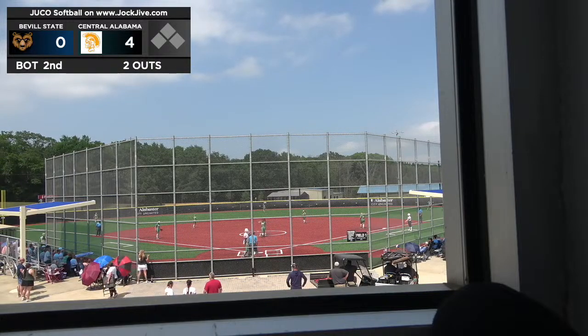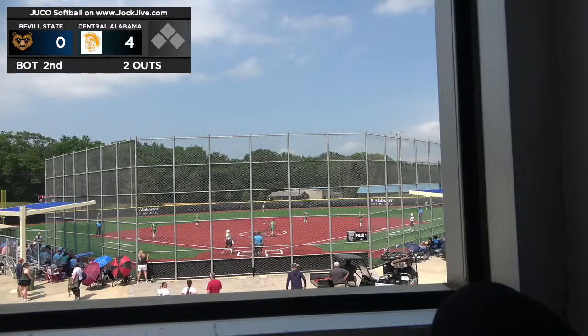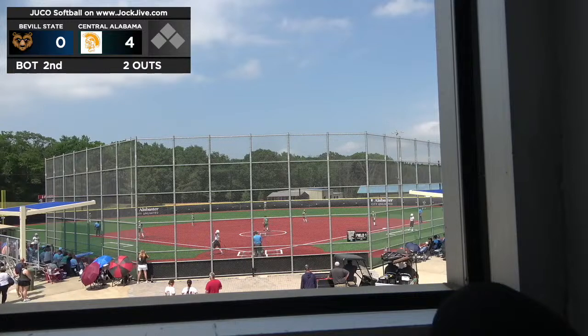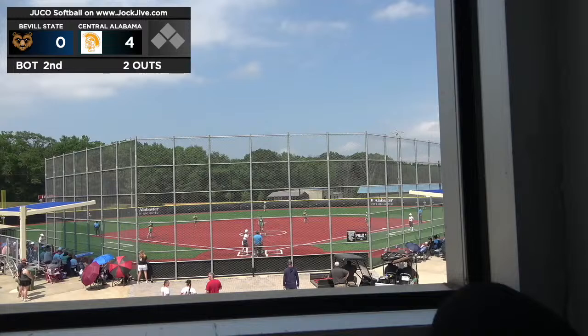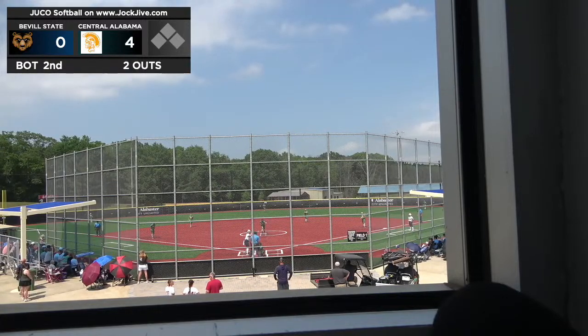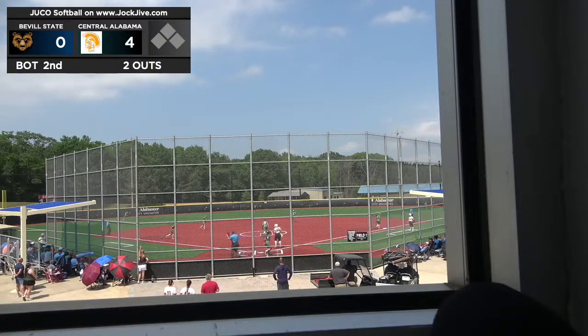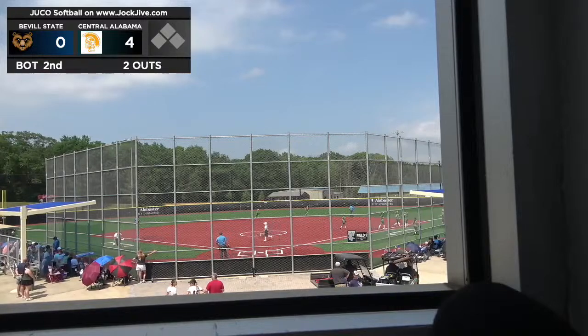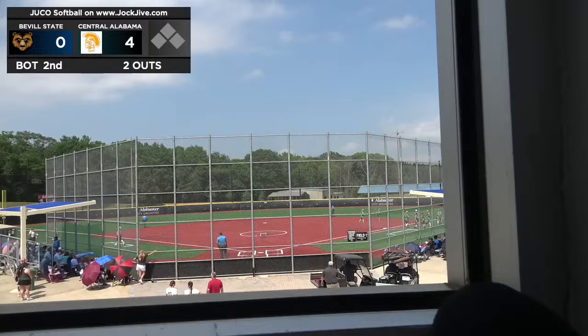This pitch inside for ball 3. Full count now for Milner. Edmondson looking for a first strikeout of the game. Pitch. Drove right to shortstop for out number 3. But the Trojans get one and leave one stranded as we head to the top of the 3rd when we return.